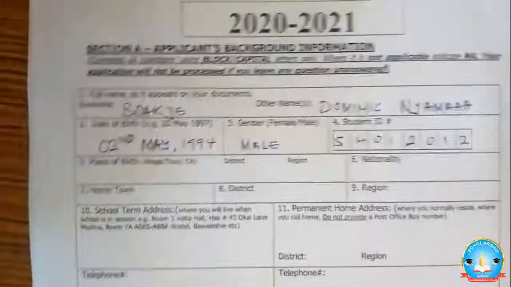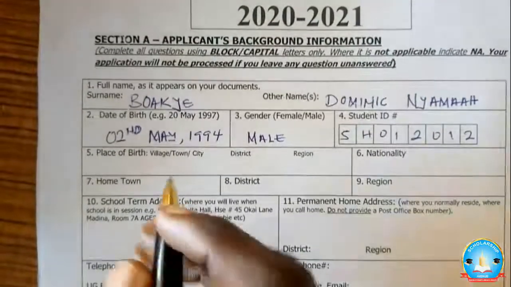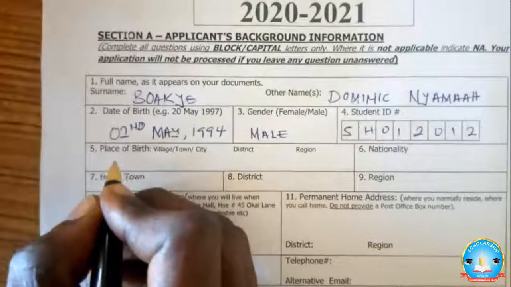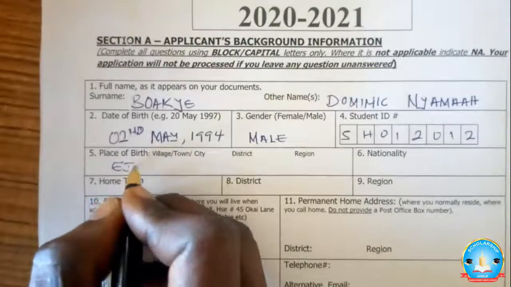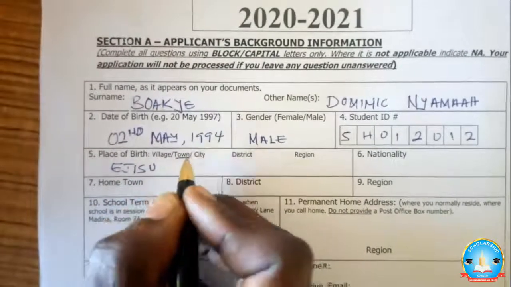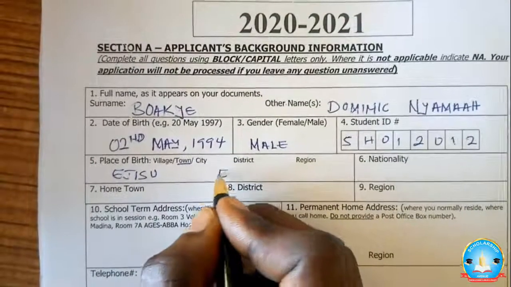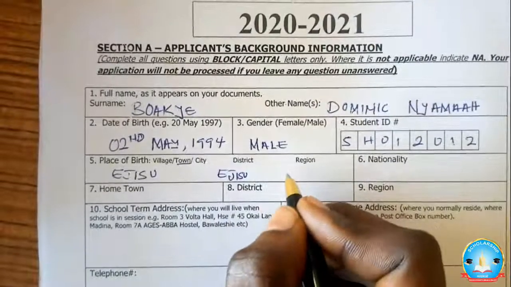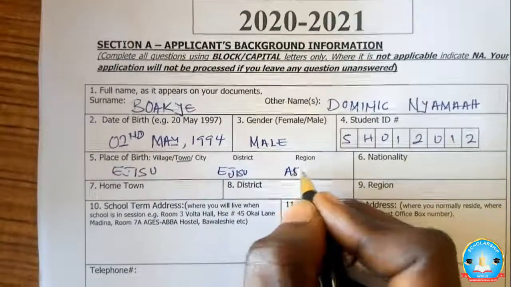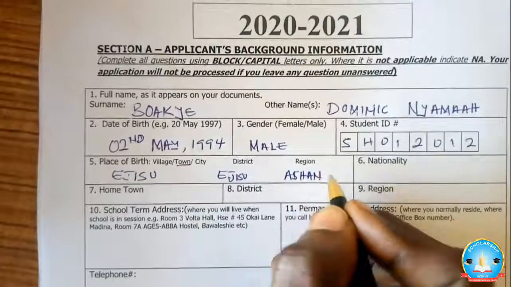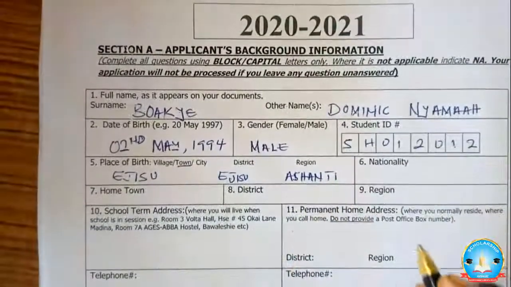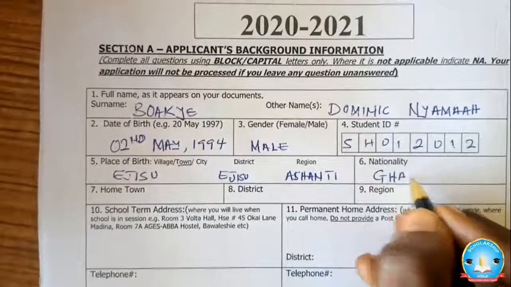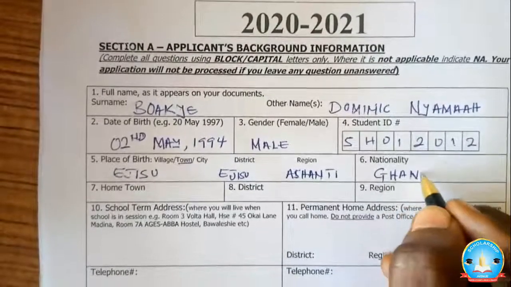Good. Now let's go to place of birth. You have village, town, or city. So which is yours? Mine is a town. So Ejuso. Line town. District. This is Ejuso. District. Then region. Asante region. Then nationality. Ghanaian.